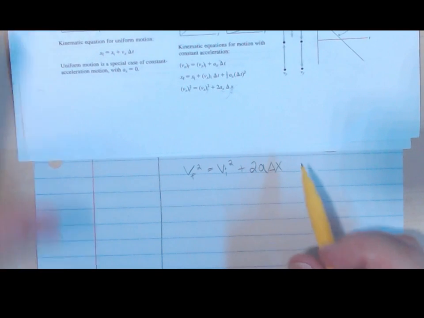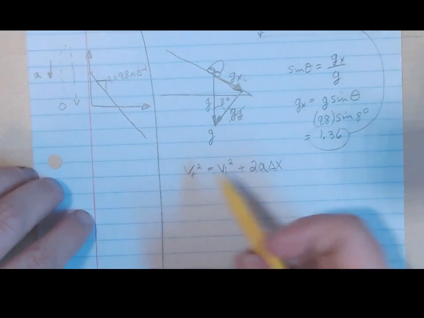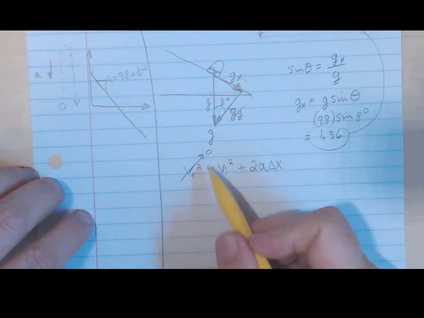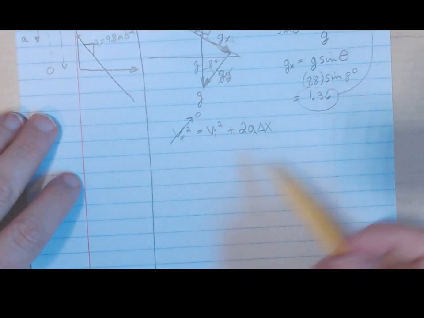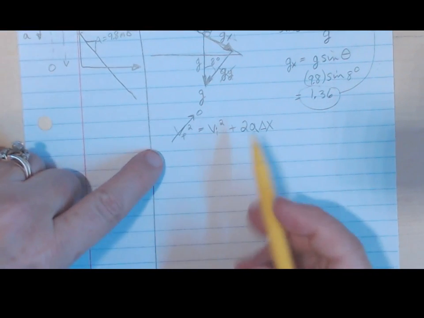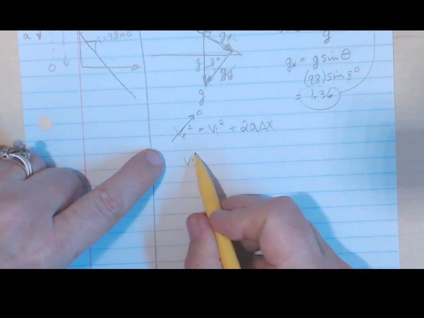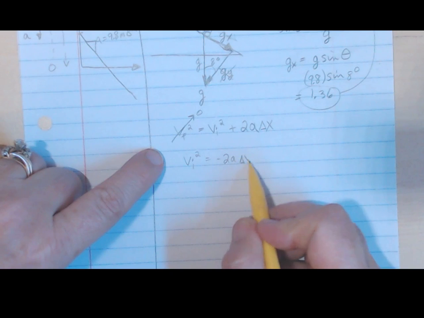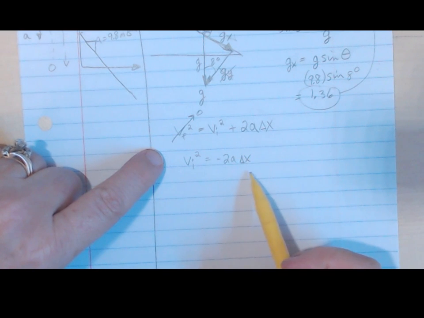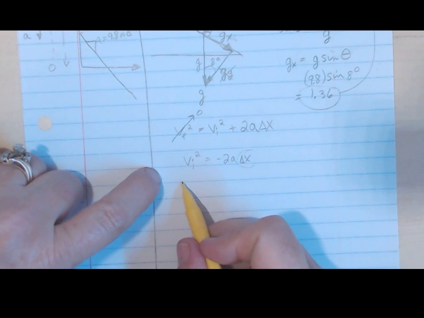Okay, so let's plug in what we know here. Our v final is going to be 0 because we're going from a negative value and approaching 0, and I want to know this point right here. So I have vi squared equals minus 2a delta x, and of course I'm solving for delta x.